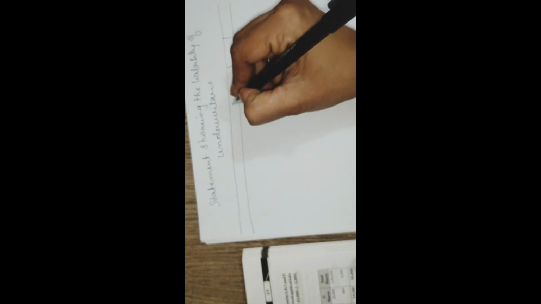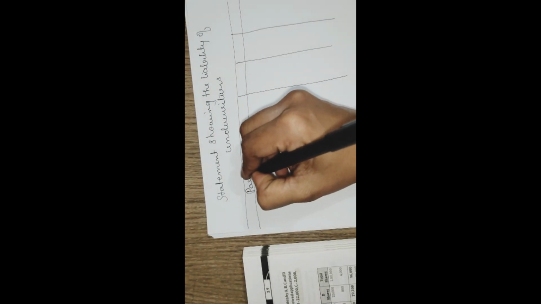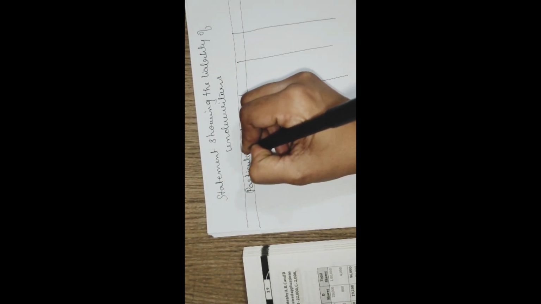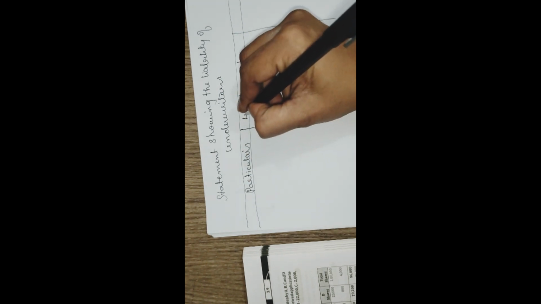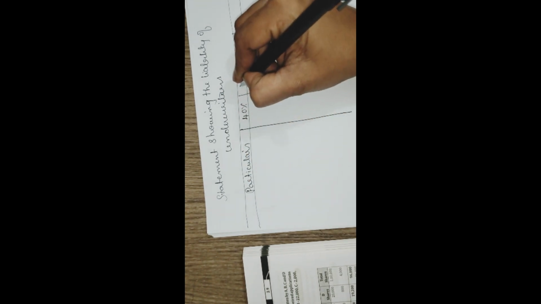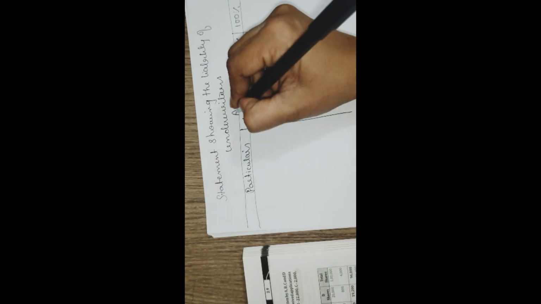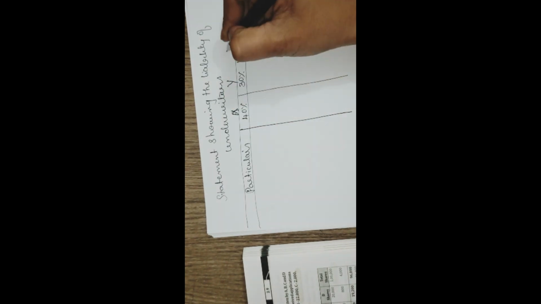Particulars: Total, Z, Y, X. 40%, 30%, 30%, 100%. This is the total. This is for A, X, Y, and Z.